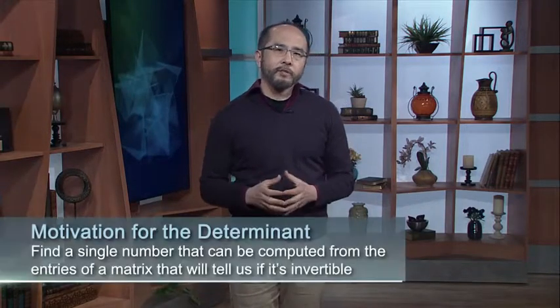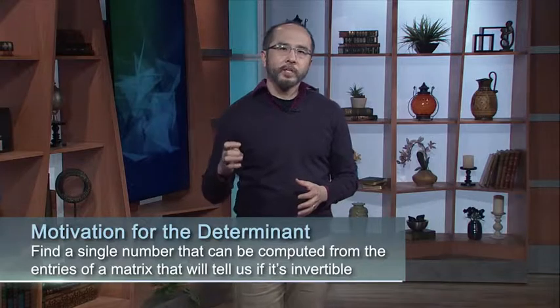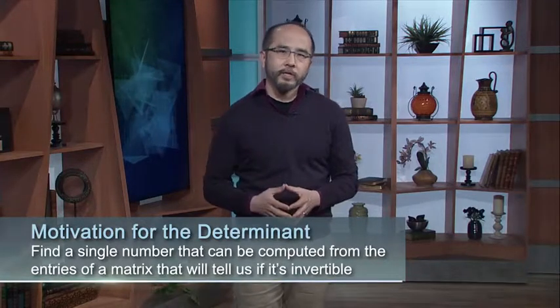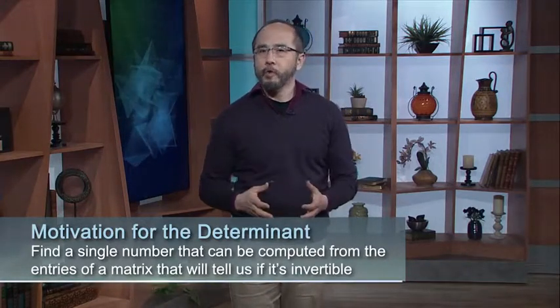Last time we saw the importance of invertibility and at least a dozen different criteria that help us determine if a matrix is invertible. Many of them were conceptual criteria, like the rows are linearly independent, which, in practice, are not obvious from just looking at a matrix. The idea of a determinant is to find a single number that can be computed from the entries of a matrix that will tell us if a matrix is invertible.